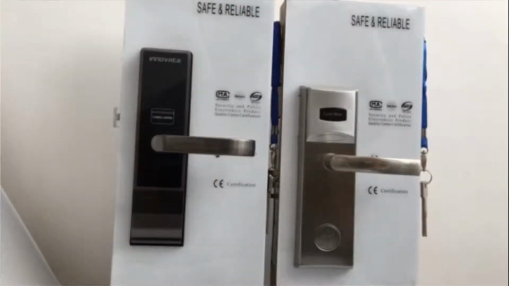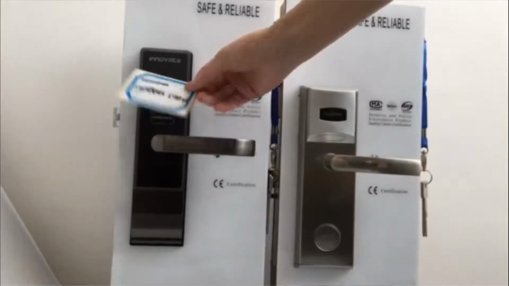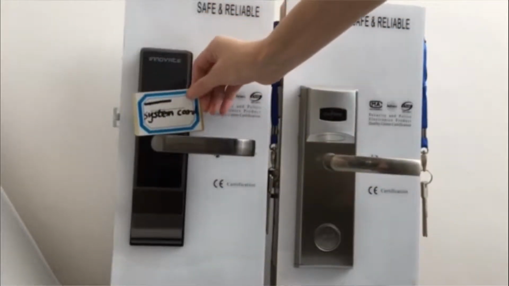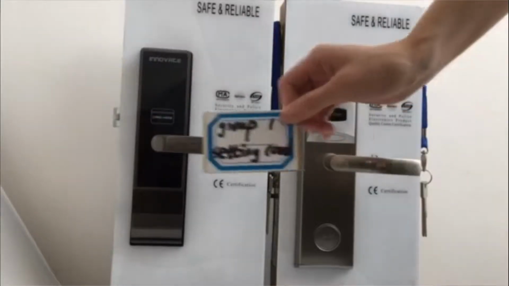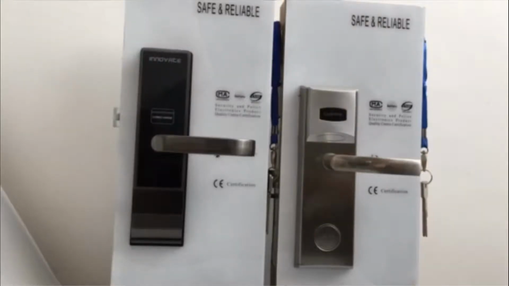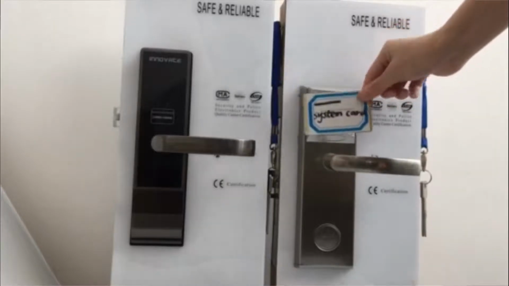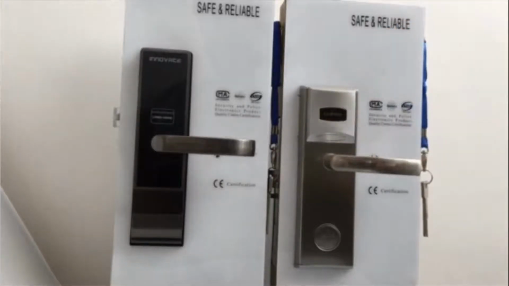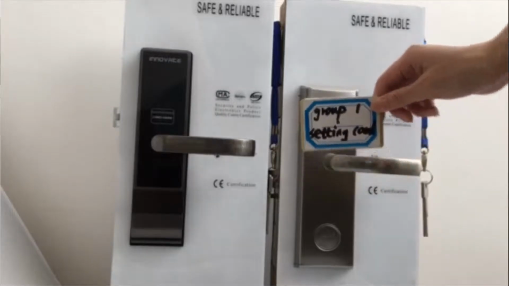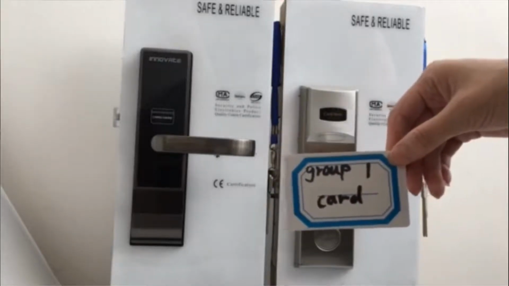Group setting is according to your need. This step is swipe 3 times system card, and following swipe once group's number setting card to the locks. And then group card can open all the locks in this group.